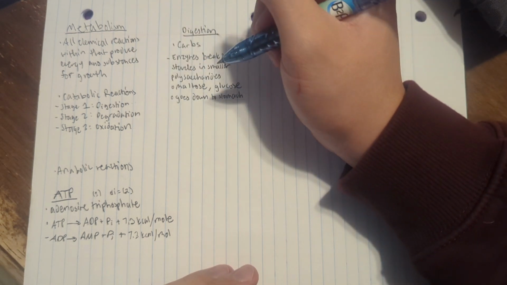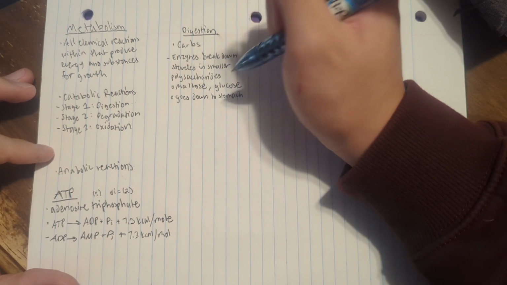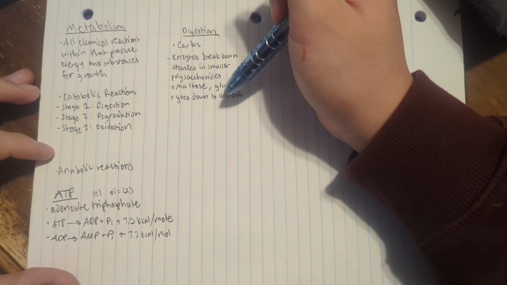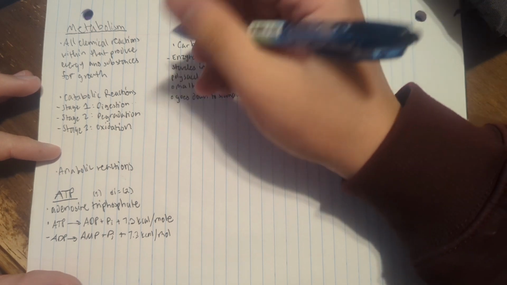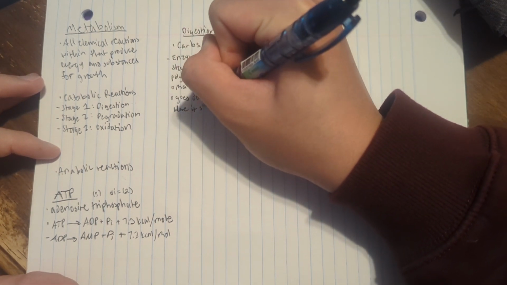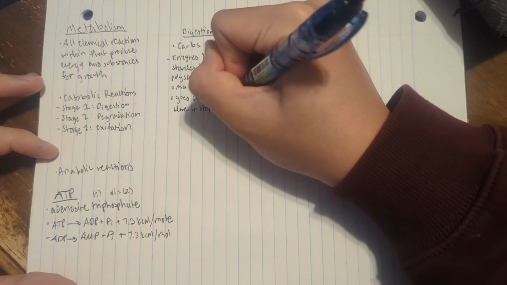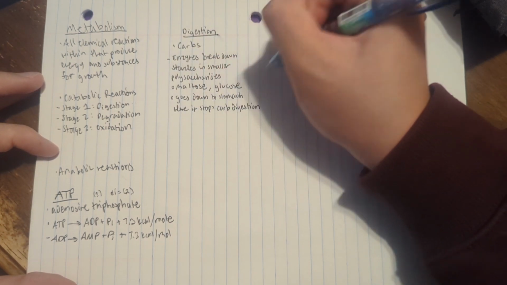Where the stomach acid will basically stop the carb digestion. Like that.